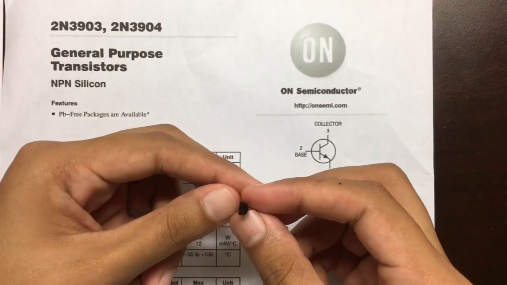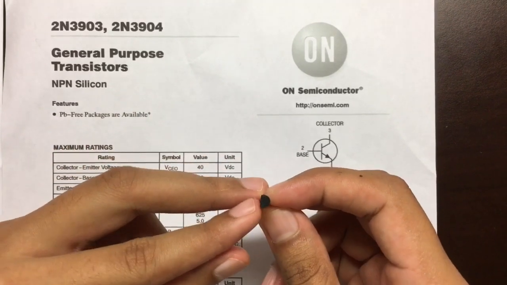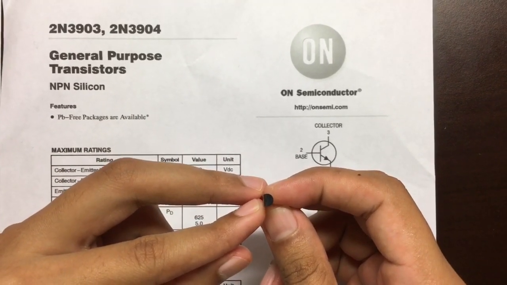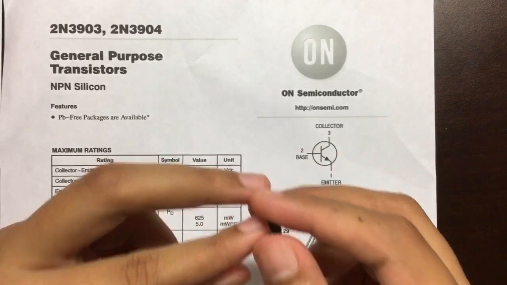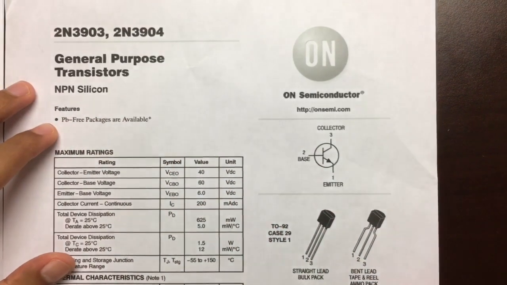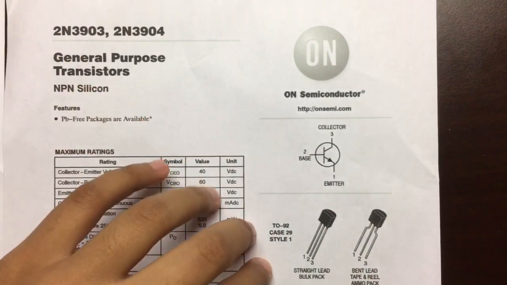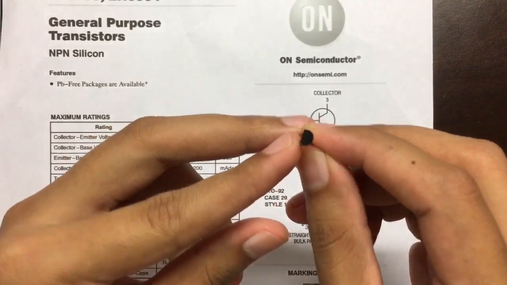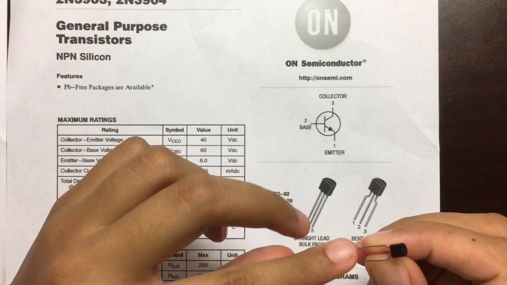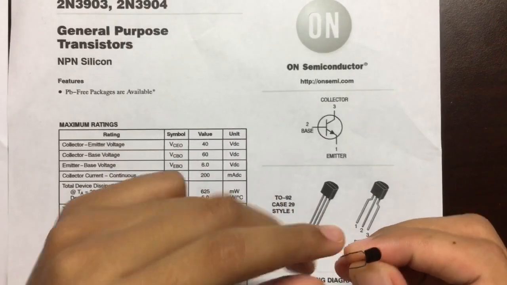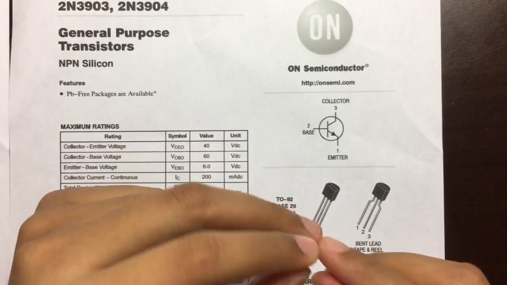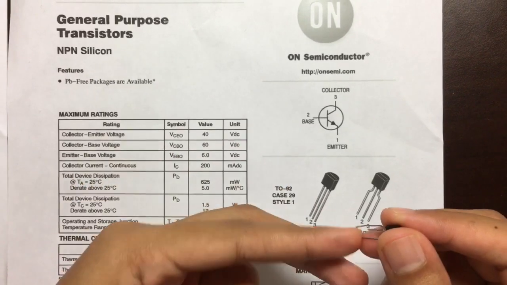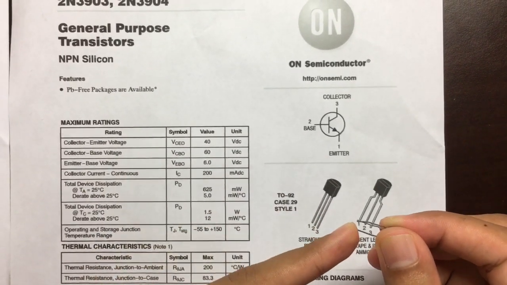This is our transistor. For the transistor, we chose the 2N3904 NPN transistor. We use the ON Semiconductor datasheet. For the pins, this is the emitter pin, the middle one is the base pin, and the lower one is the collector pin.